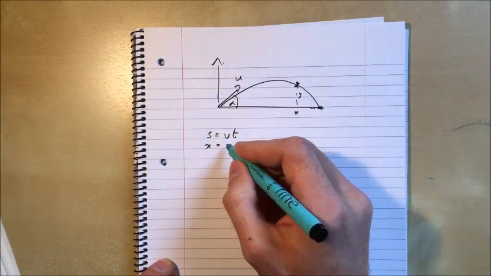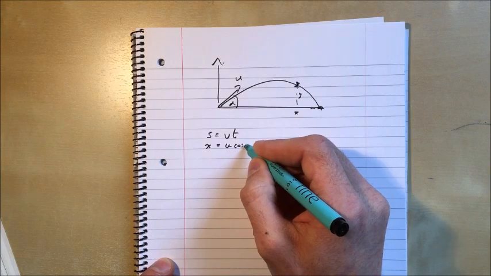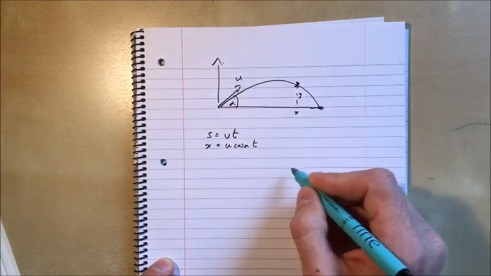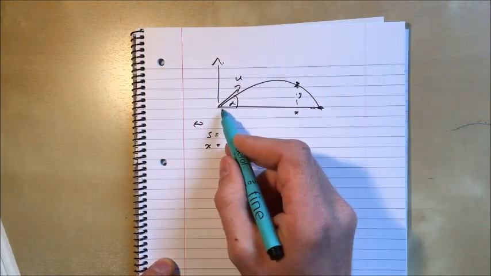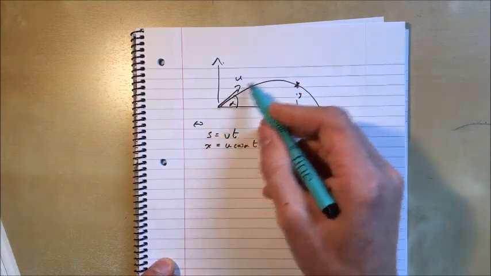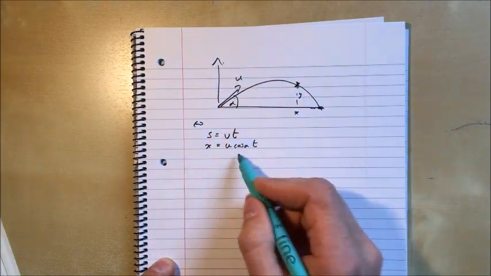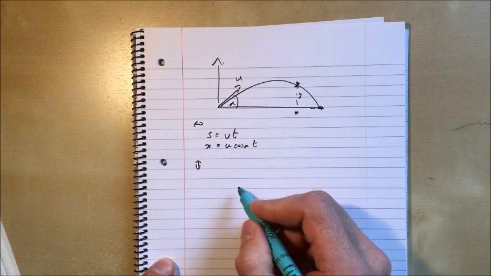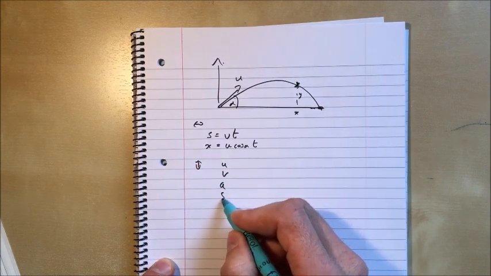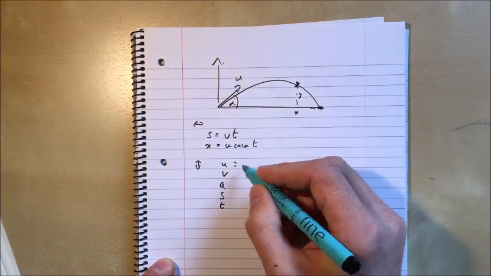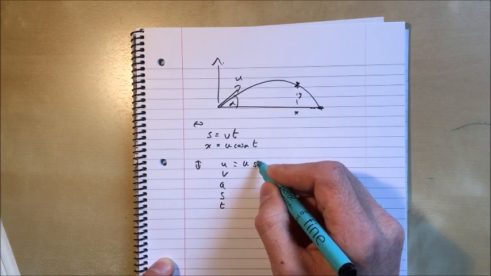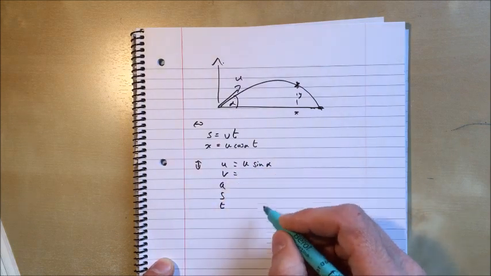Velocity horizontally is u cos alpha, and t, time taken, is t. So horizontally, to get to some point chosen at random on this curve, we've got that. Vertically, u, v, a, s, and t. The initial vertical velocity is u sine alpha.